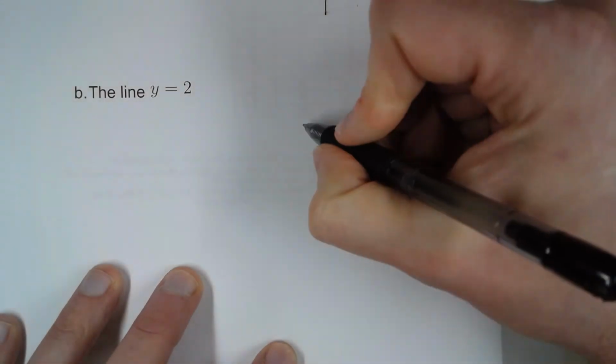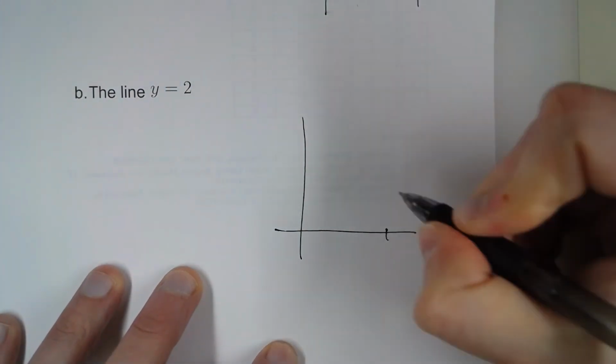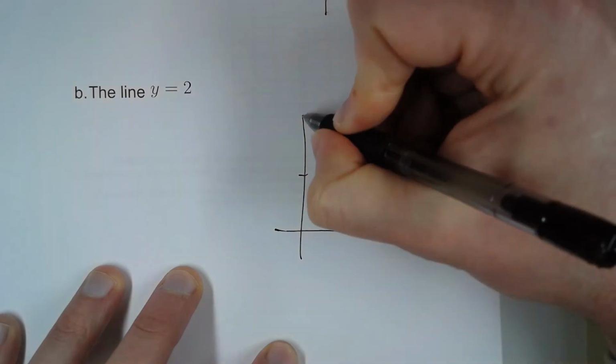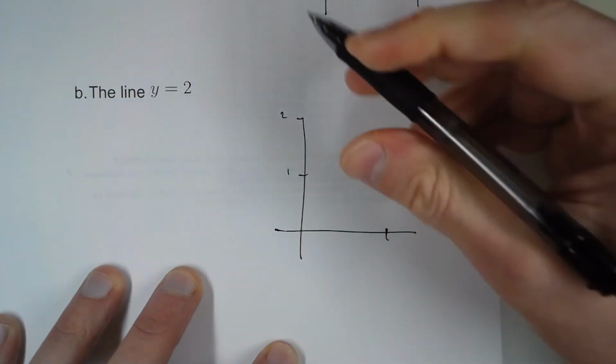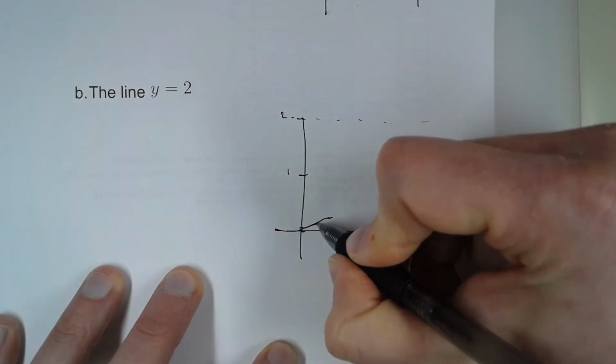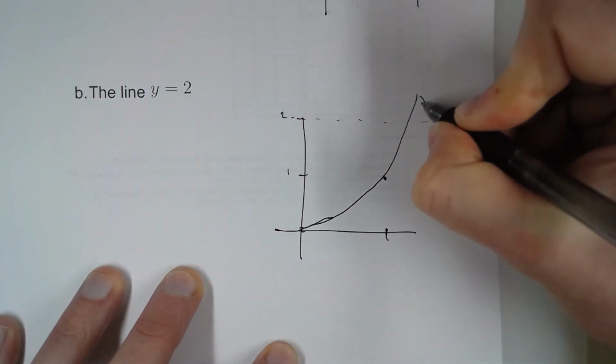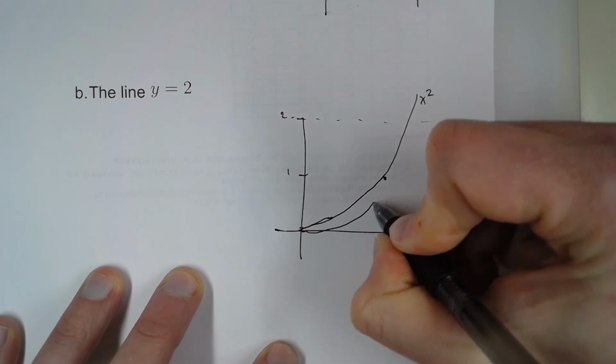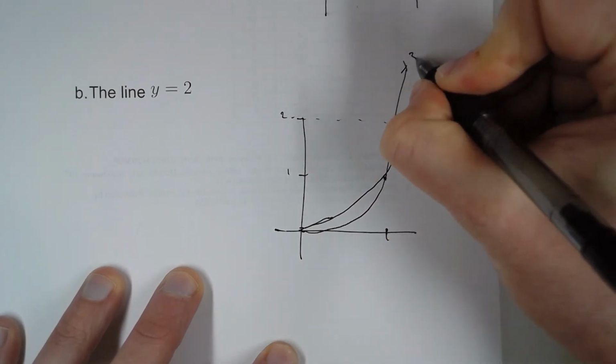Now with letter B, here we're rotating it around y equals 2. So here's x squared, and there's x cubed.